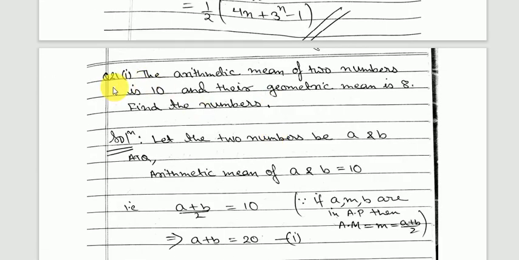Here, question number 21.1. It says that the arithmetic mean of two numbers is 10 and their geometric mean is 8. Find the numbers. So here, let us assume the two numbers to be a and b. According to the question, the arithmetic mean of a and b will be (a plus b) upon 2.